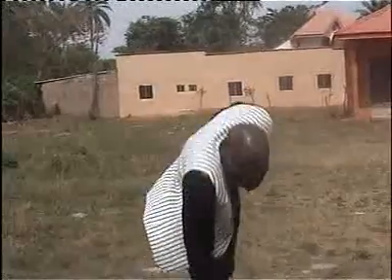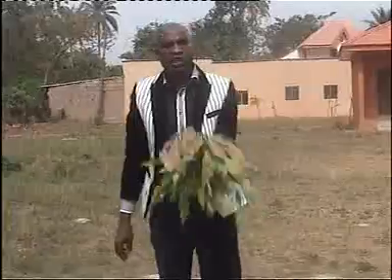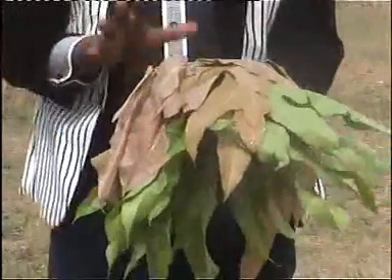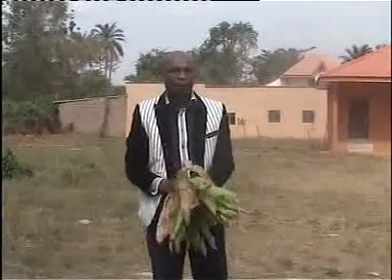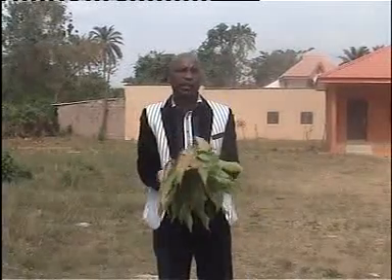There is another plant here. This is the common mango, botanically Mangifera indica. This plant is everywhere. Because of time, I'll say just two or three things about this plant.